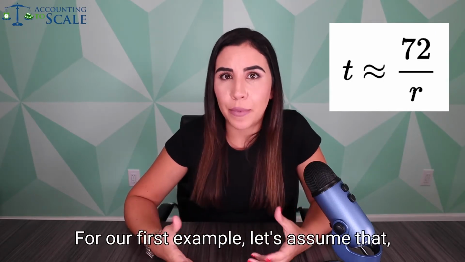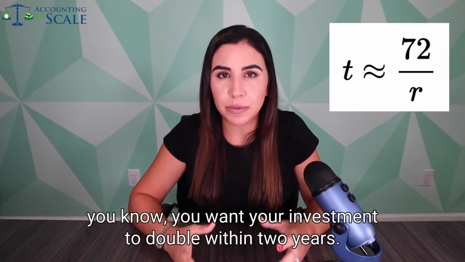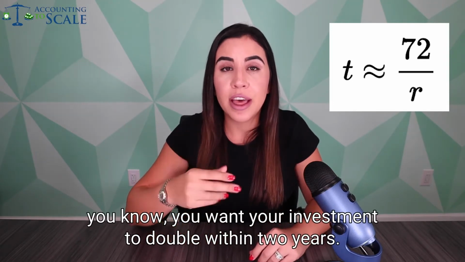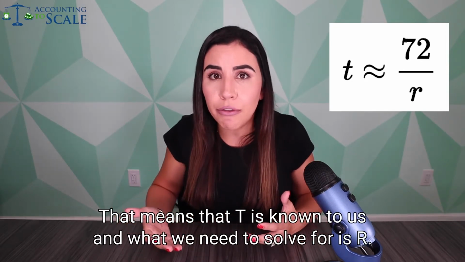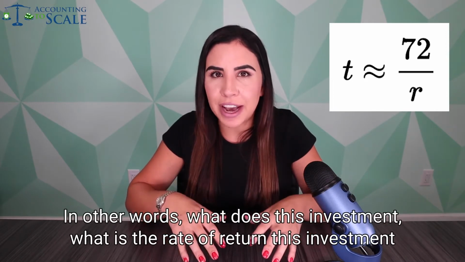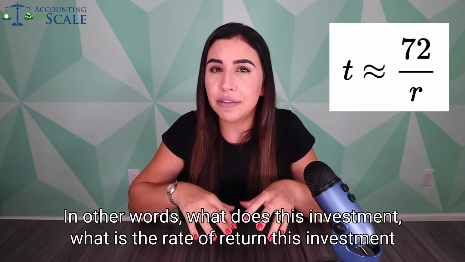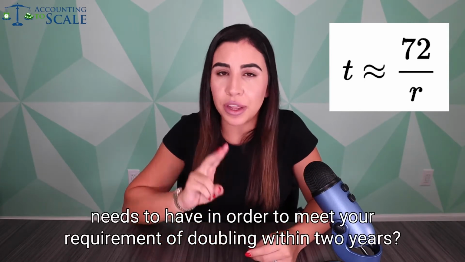For our first example, let's assume that you know you want your investment to double within 2 years. That means that T is known to us, and what we need to solve for is R. In other words, what is the rate of return this investment needs to have in order to meet your requirement of doubling within 2 years?